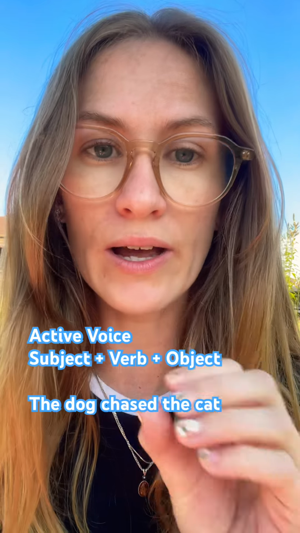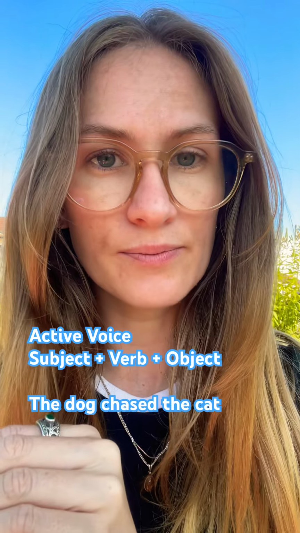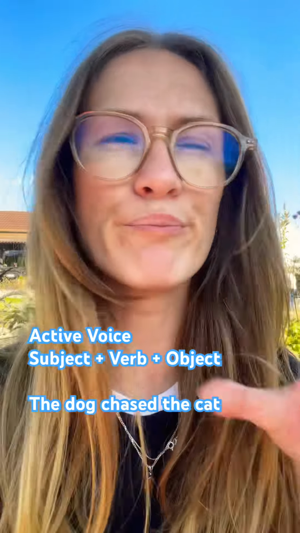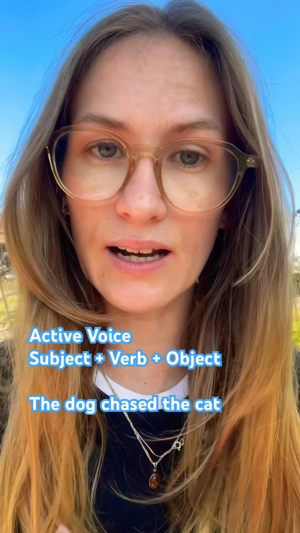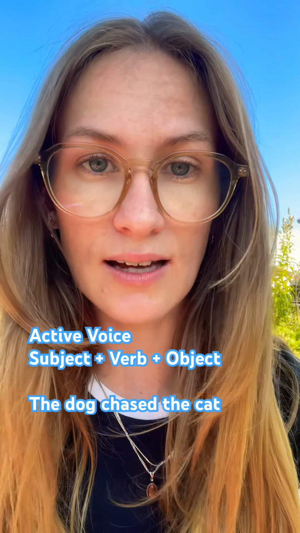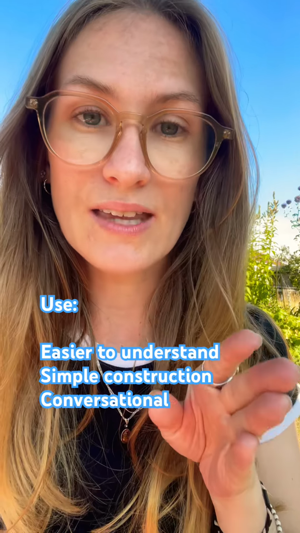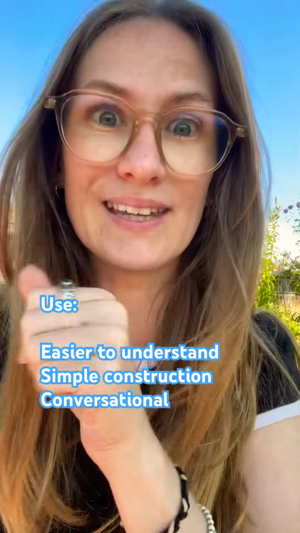The subject, the dog, chased the cat. We use the active voice mostly in conversation because it's clearer, easier to understand, and it is the most common way we speak when we're talking to others. This thing did this action, and this was the outcome.